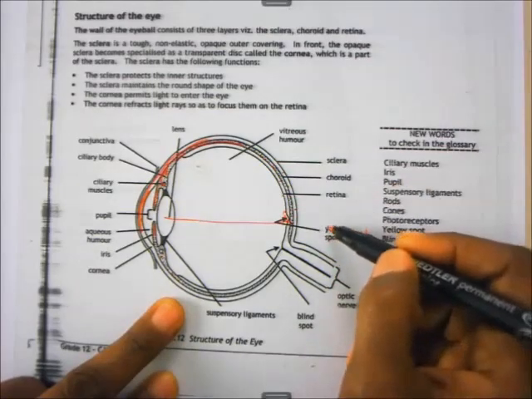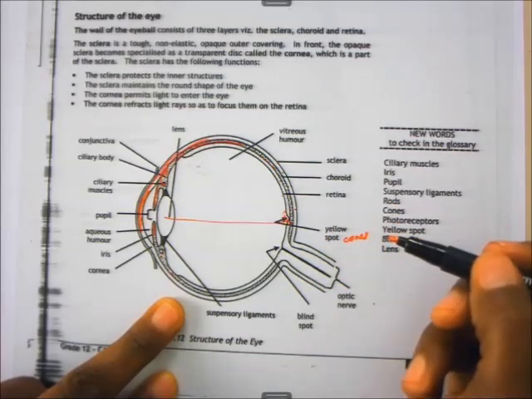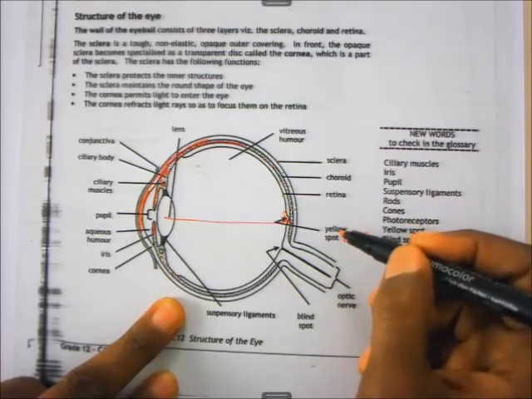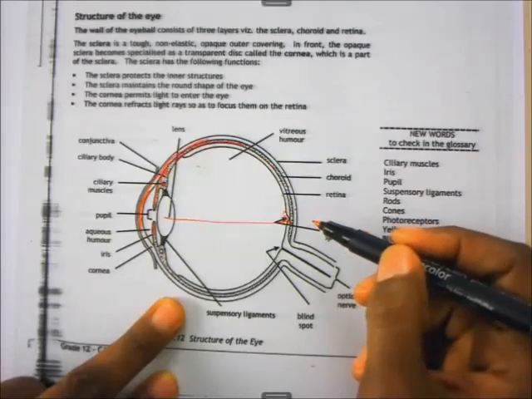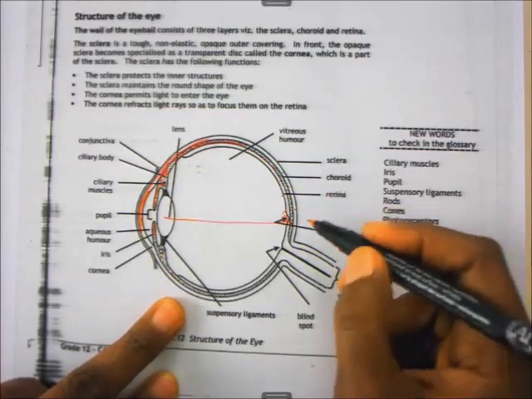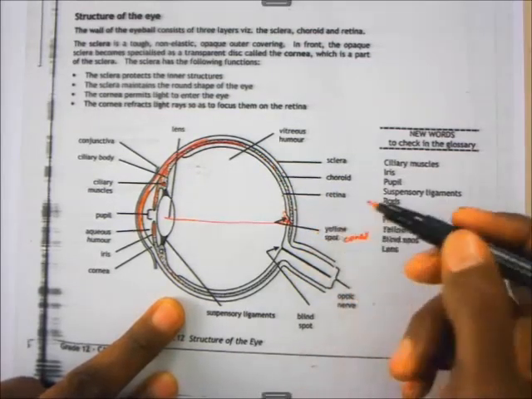So now the function of the yellow spot is that the yellow spot is the center of the acute vision, meaning that a clear image of the object that you are looking at is formed at the yellow spot. So now this yellow spot contains the cones only.